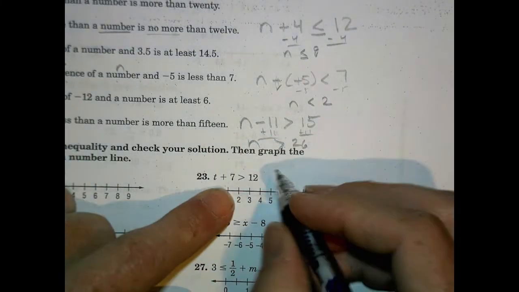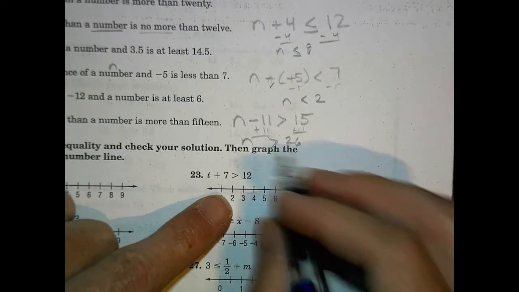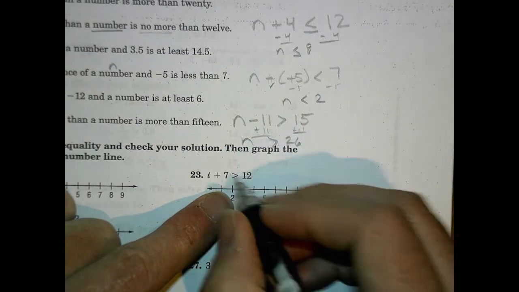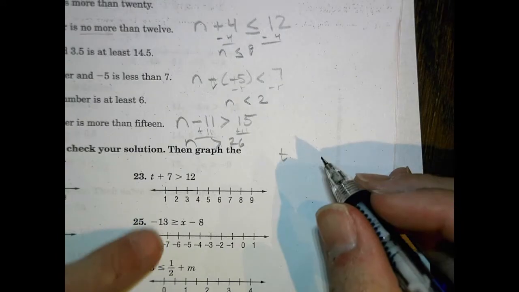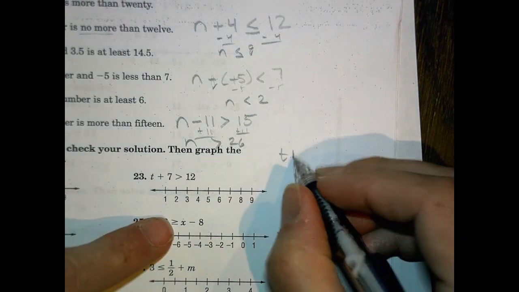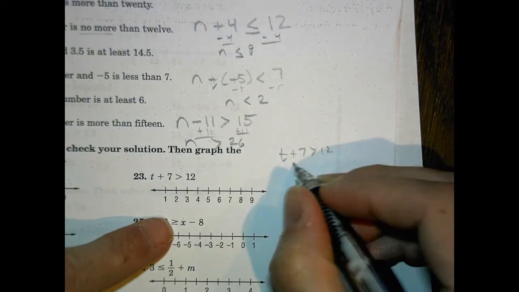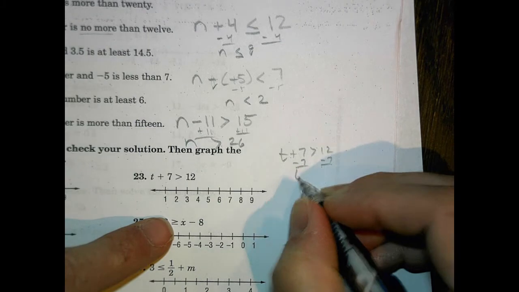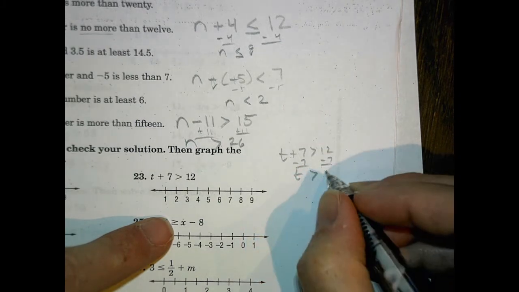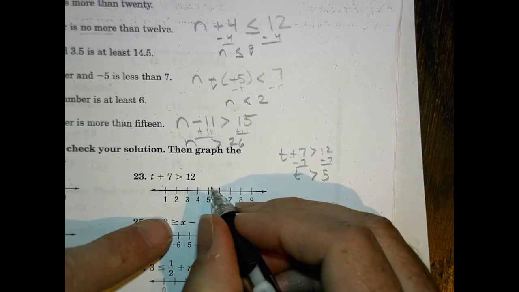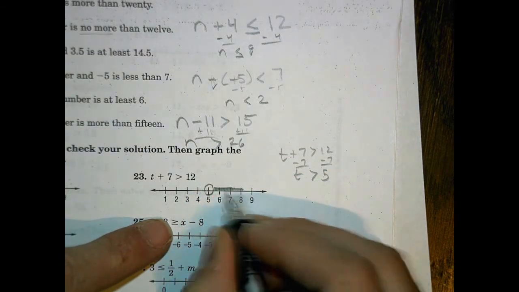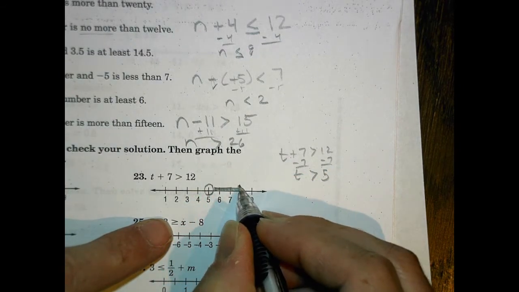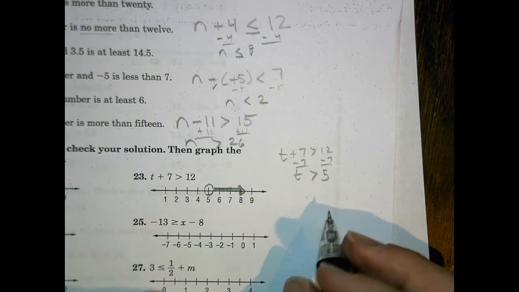So we have t plus 7 is greater than 12. To solve this here, I'm going to pop over here to the side so we have some room. So t plus 7 is greater than 12. We're going to subtract 7, so that t is greater than 12 minus 7, which is 5. So we'll put an open circle at 5, and then our arrow goes this way forever and ever. Number 25.